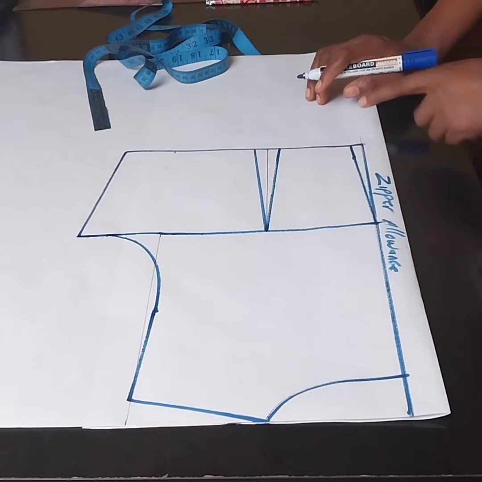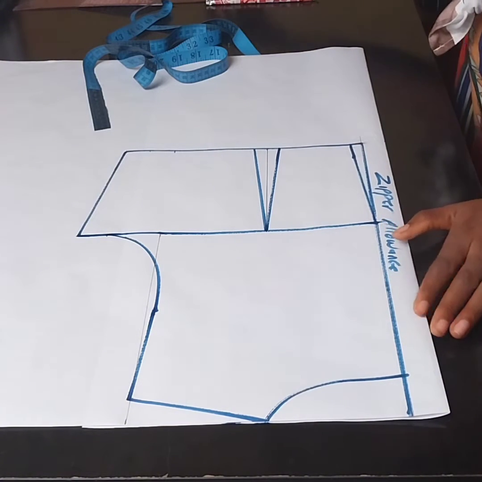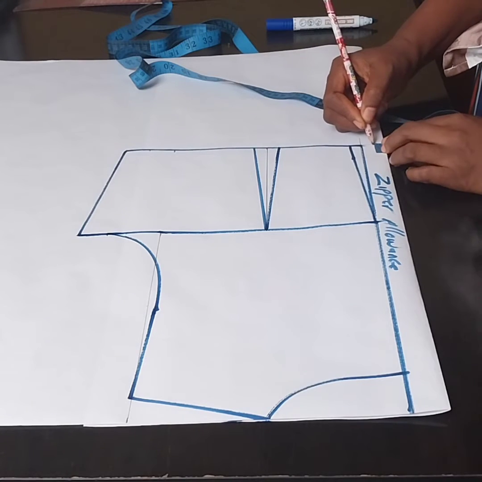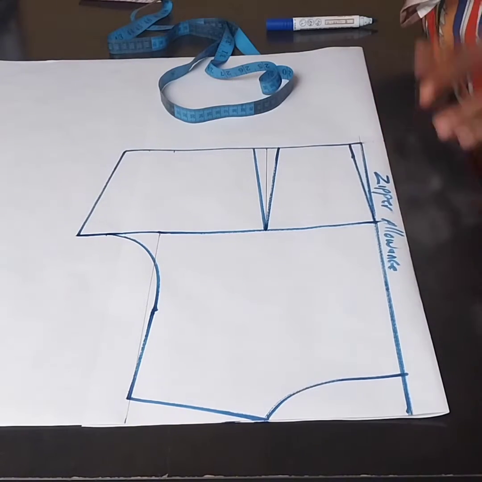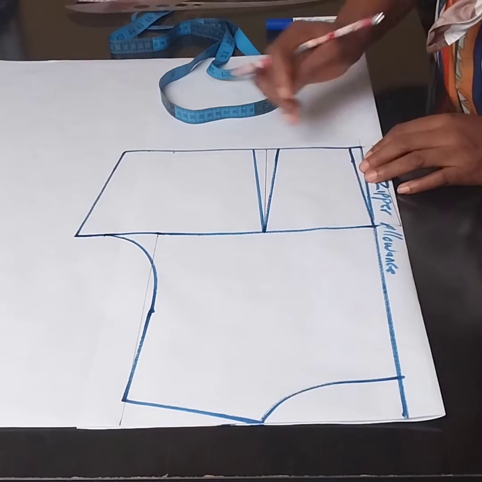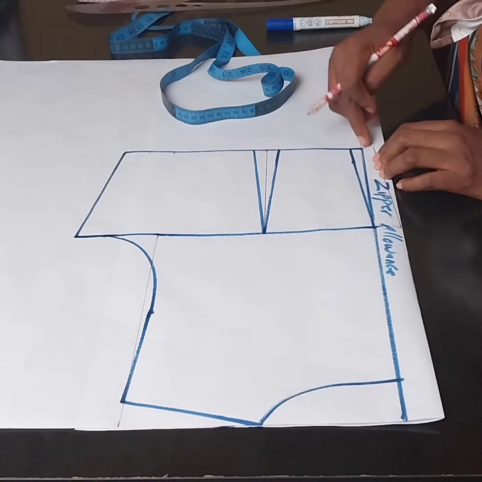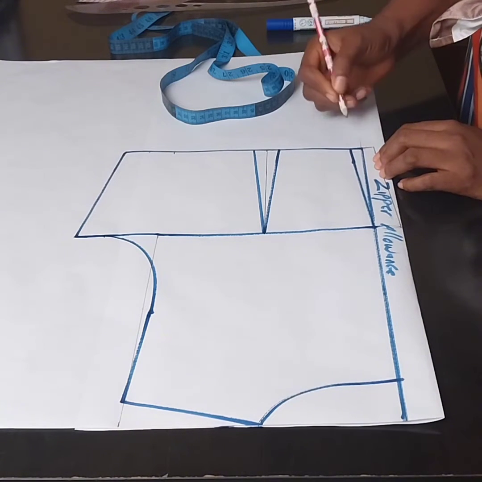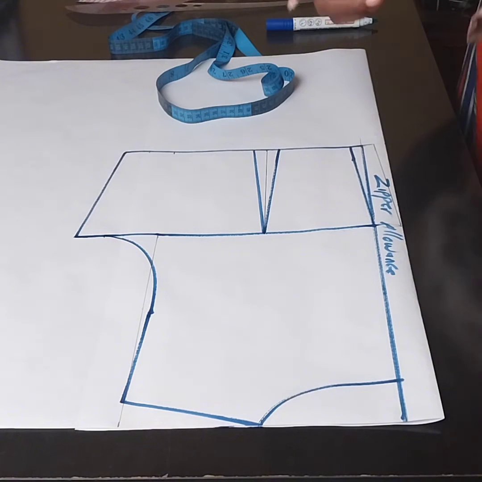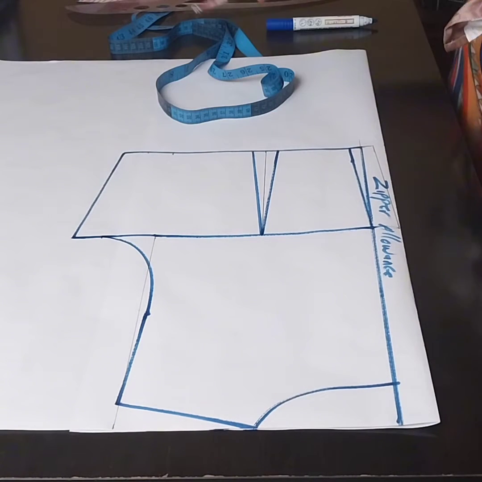This particular one is to remove the zip bulge at the back. So I'm going to remove the same half an inch at the zip side, and I'll connect it to the center back. So I don't need to replace this particular dart, this zipper dart I just made now, because even after making your dress and you wear it, you're still going to have that bulge. So that bulge is what we eliminate. We don't need to replace it.